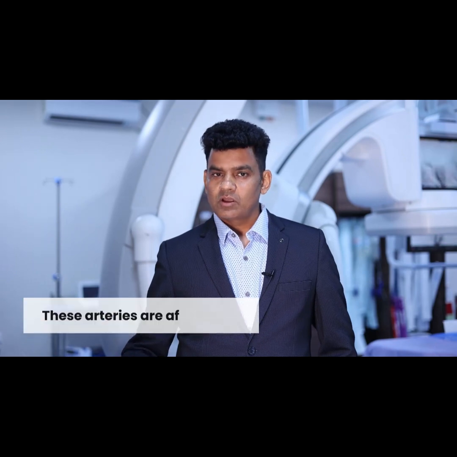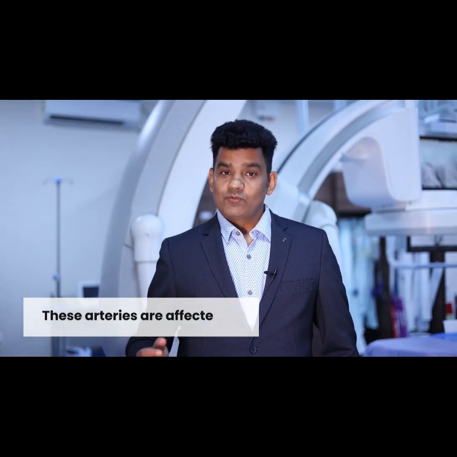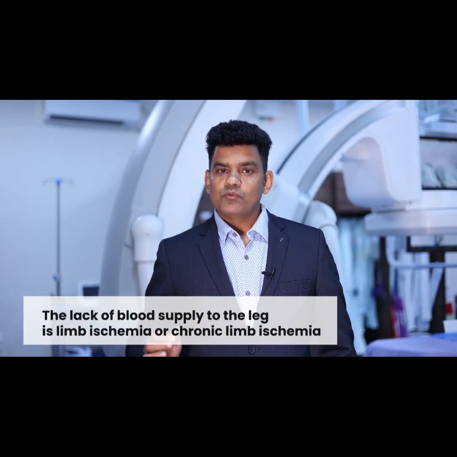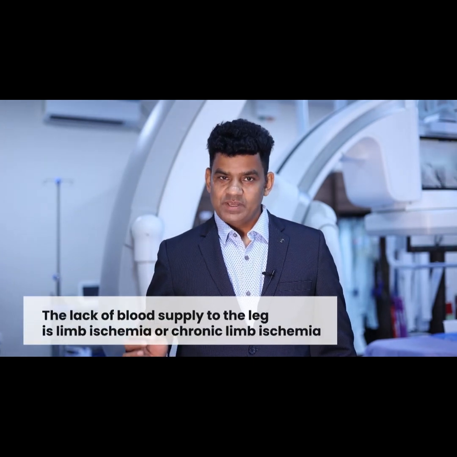Because of many other causes also, these arteries can get affected. One of the other most important causes for the arteries to get affected in the lower limb is smoking. So whenever there is a lack of blood supply into the lower limb, we call it limb ischemia, which can be acute limb ischemia or chronic limb ischemia.